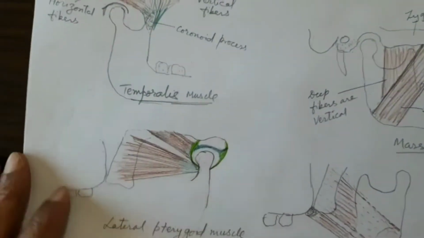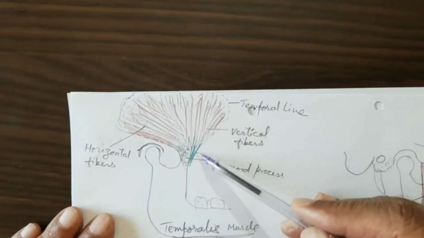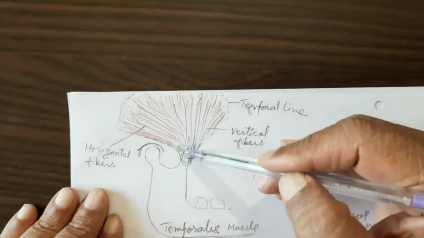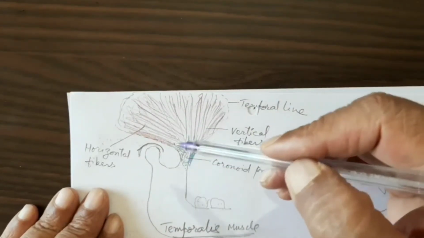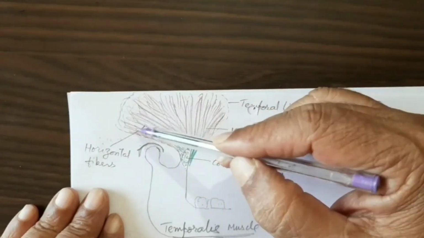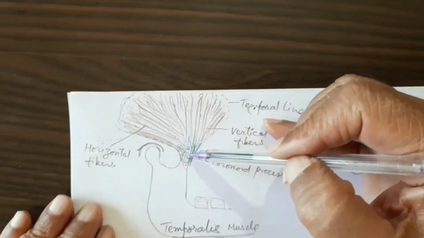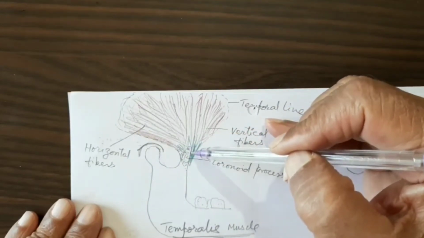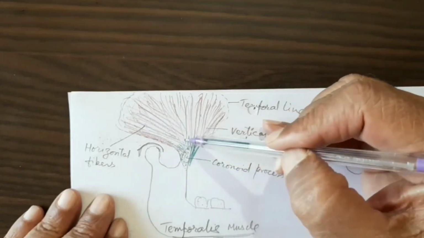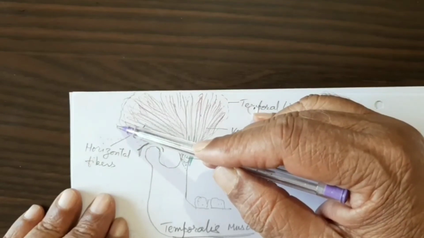And which fibers of the temporalis? Let us see this temporalis muscle here. These are the vertical fibers going to the anterior margin of the coronoid process, and these are the upper fibers which are directly going. Then as you go backward in the temporal fossa, the fibers of temporalis become horizontal. So anterior fibers are vertical, but the posterior fibers are horizontal, which are attached on the medial surface of this coronoid process.